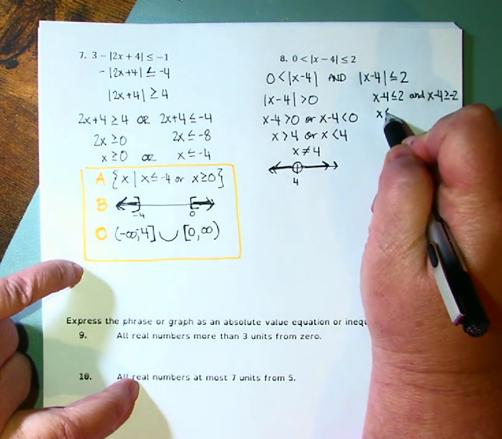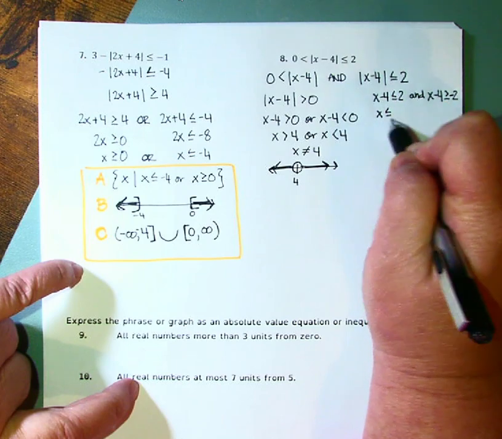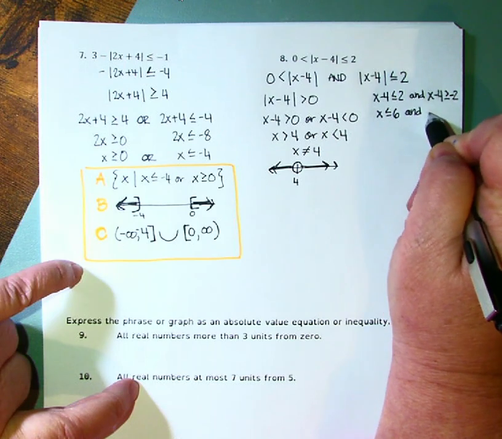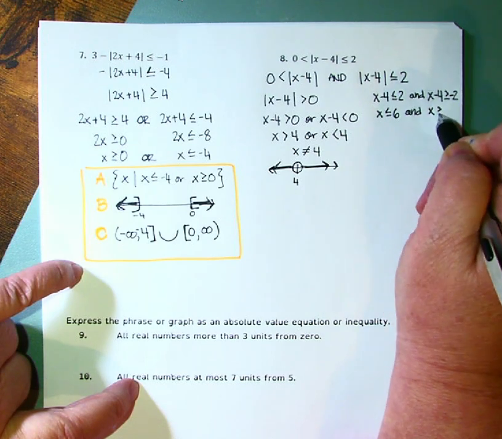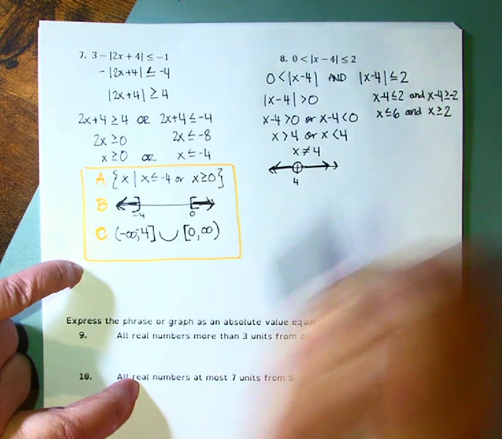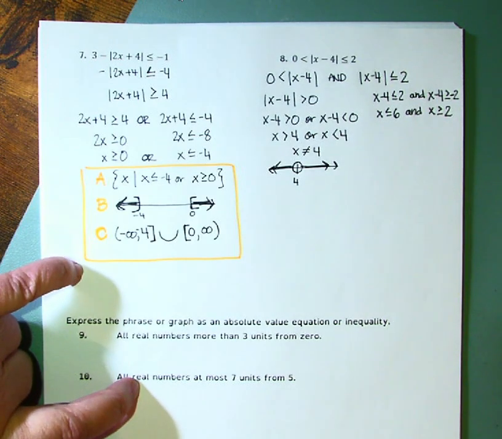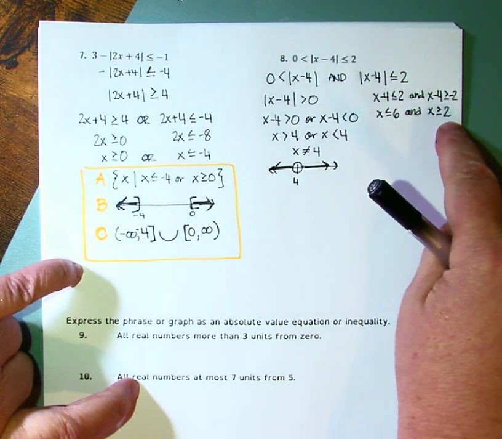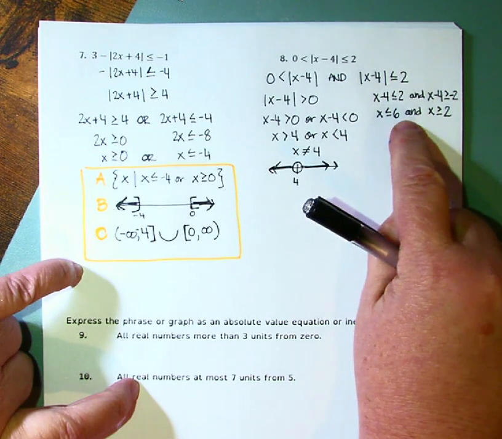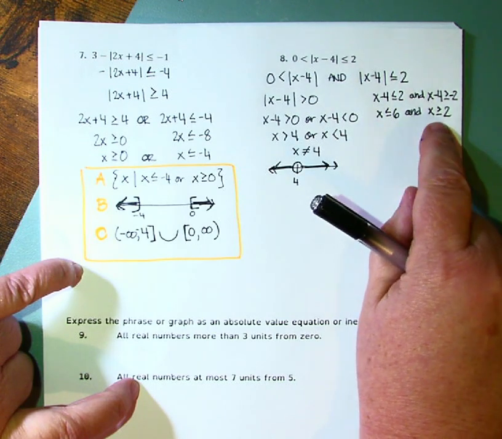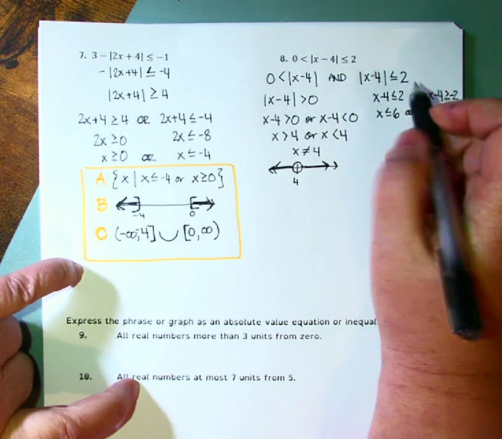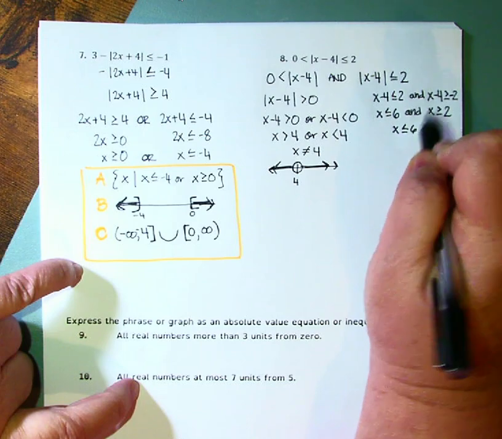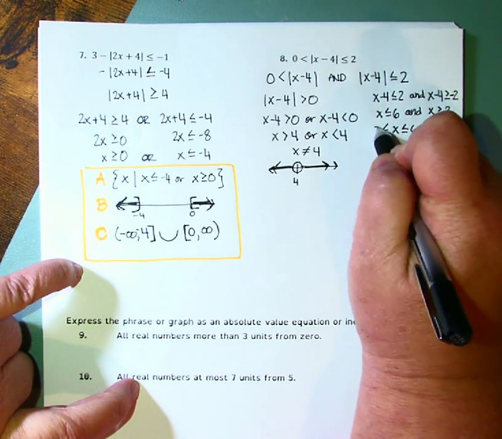So adding 4 to both sides, x is less than or equal to 6, and it must also be true that x is greater than or equal to 2. Is it possible to squeeze an x between 6 and 2? So x is less than or equal to 6 and x is greater than or equal to 2.